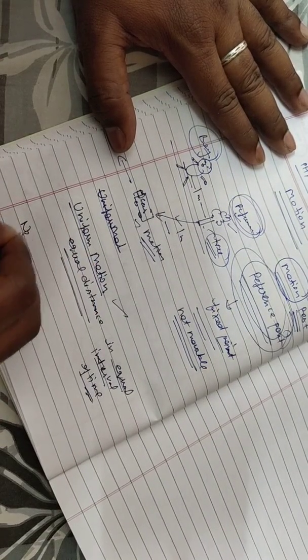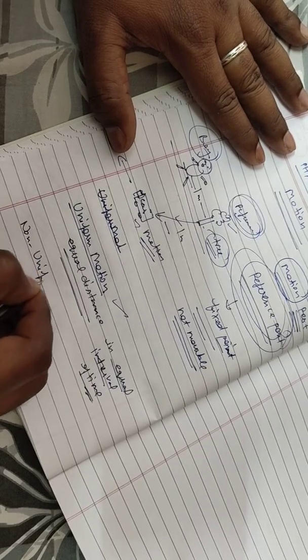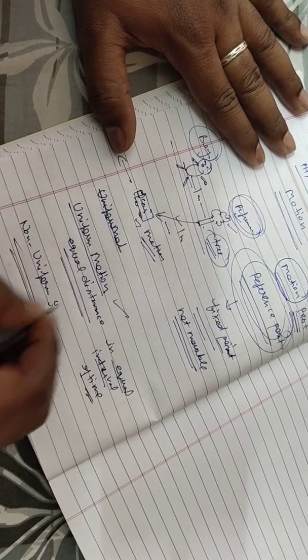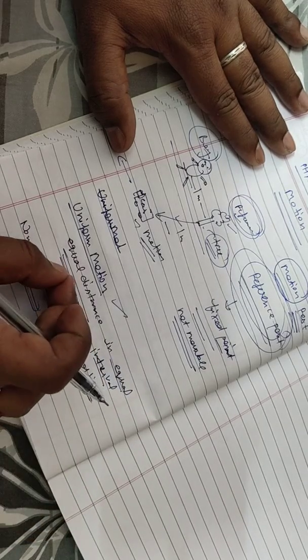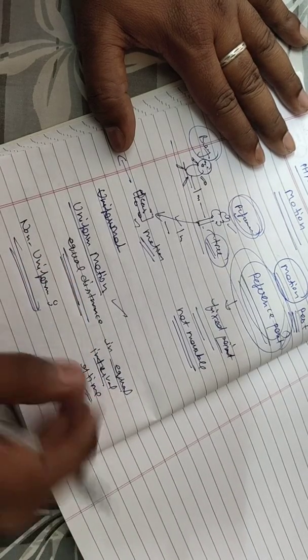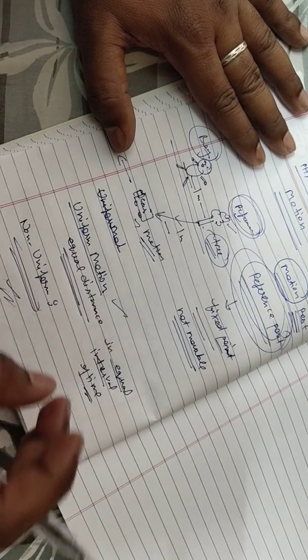And the second is non-uniform motion. If a body covers equal distance in unequal intervals of time, or unequal distance in equal intervals of time, then the body is said to be in non-uniform motion.